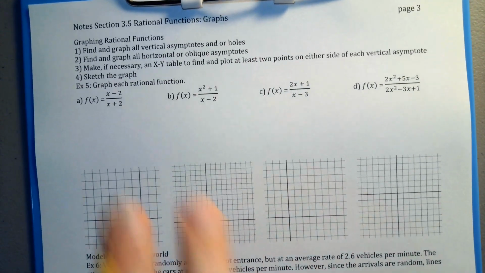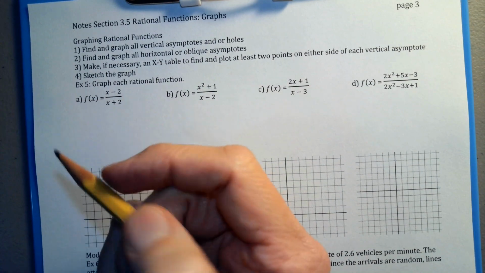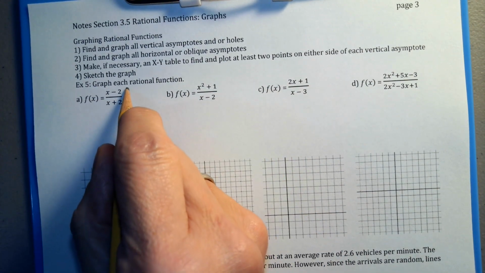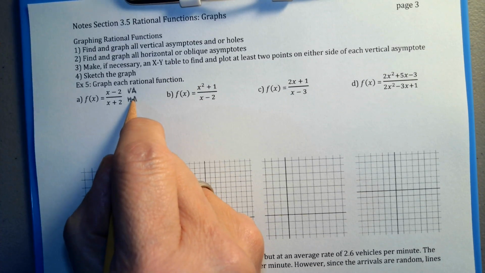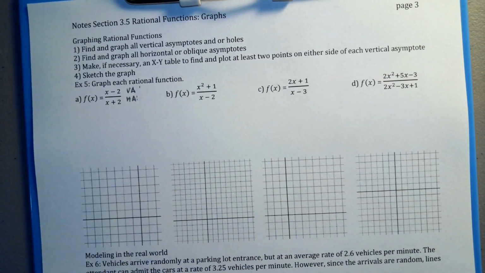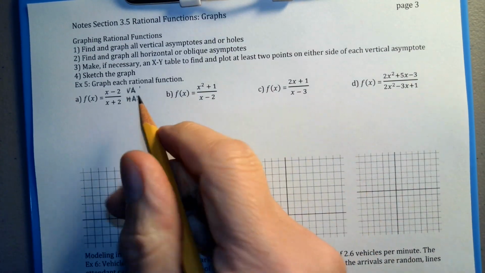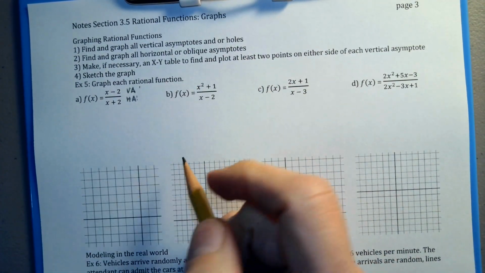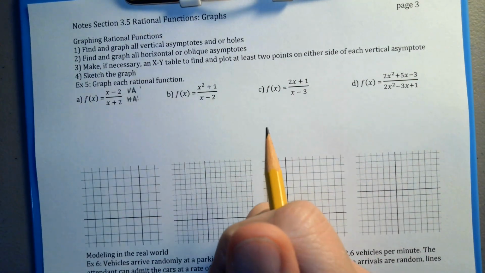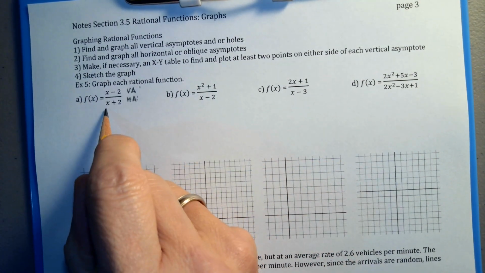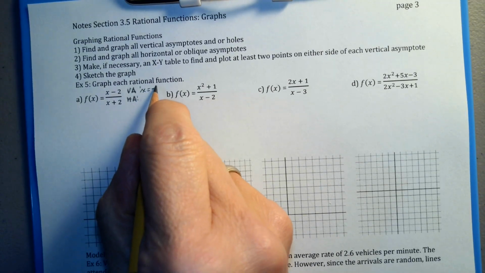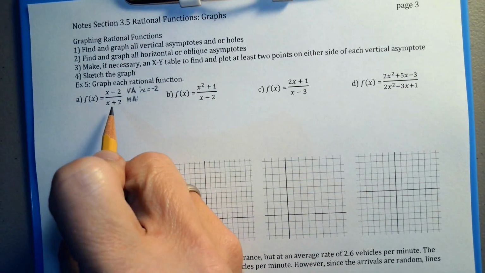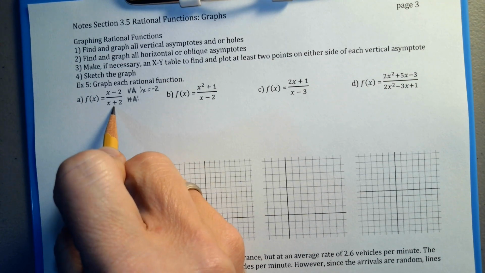All right, so let's start with this first one. Let's think about vertical asymptotes or horizontal asymptotes. Let me sharpen my pencil here. Gonna have to write kind of small to fit all this stuff in here because we're gonna make a table here too. All right, so vertical asymptotes, that's gonna occur where? x equals -2, because that makes the bottom undefined.